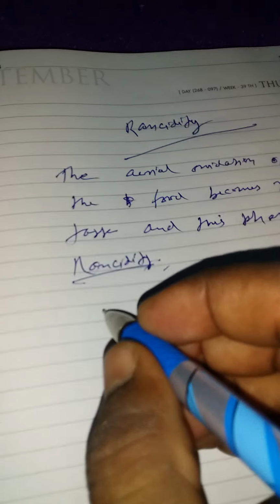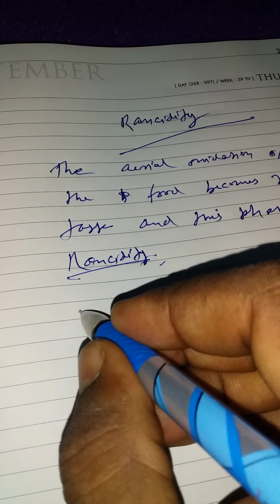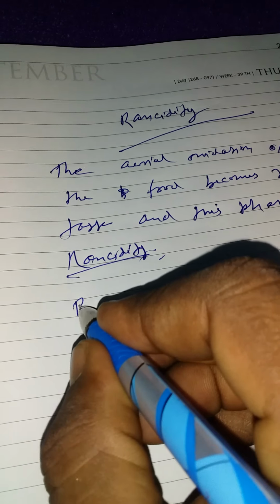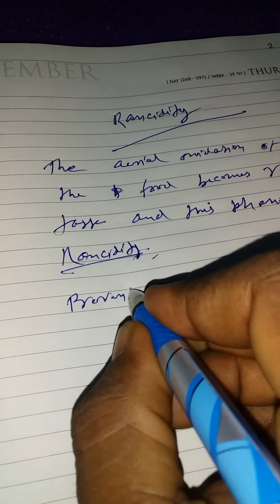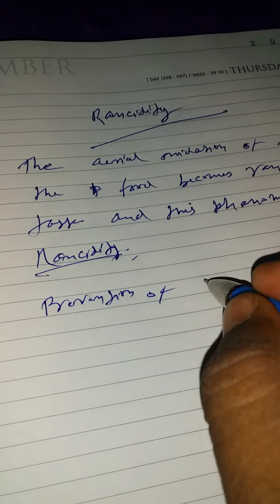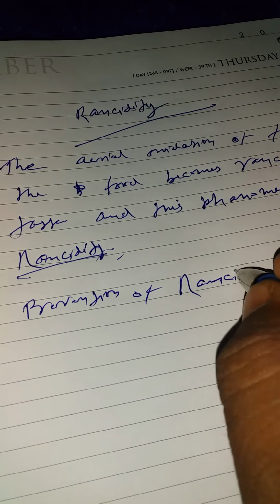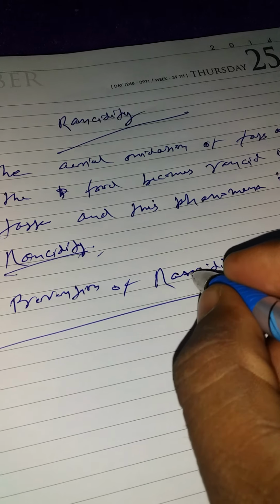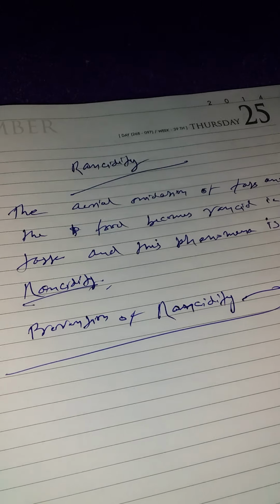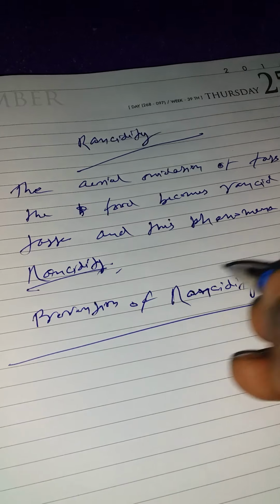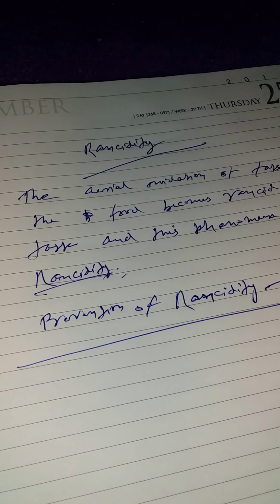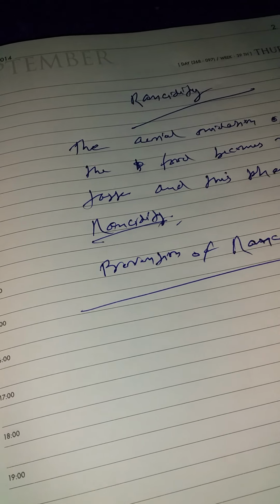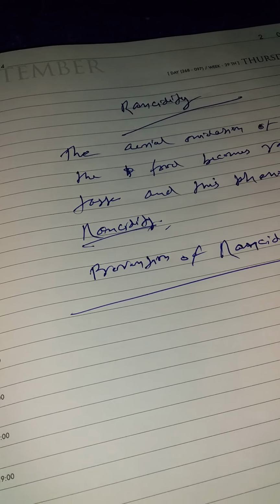Then methods for prevention of rancidity. How can we prevent the process of rancidity? There are different methods by which we can prevent the process of rancidity.